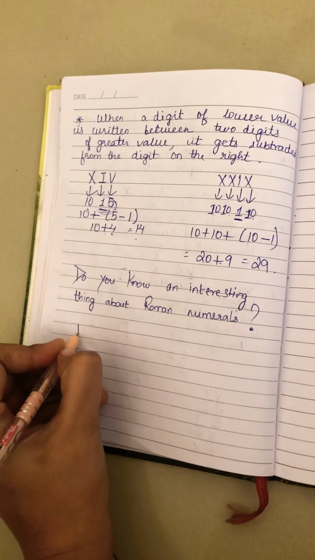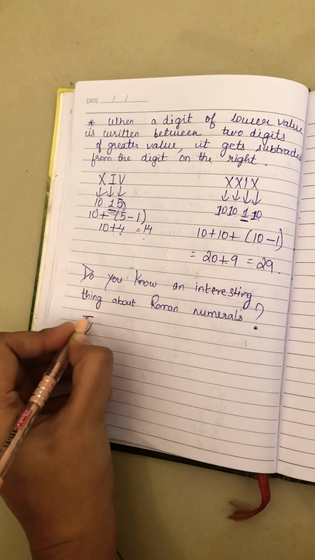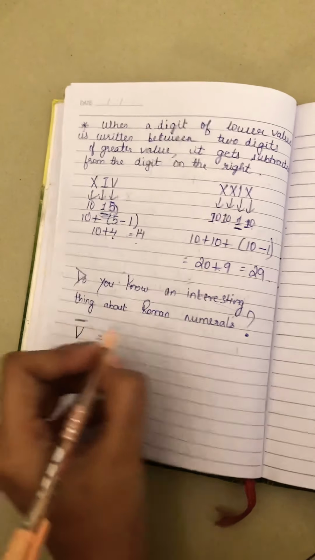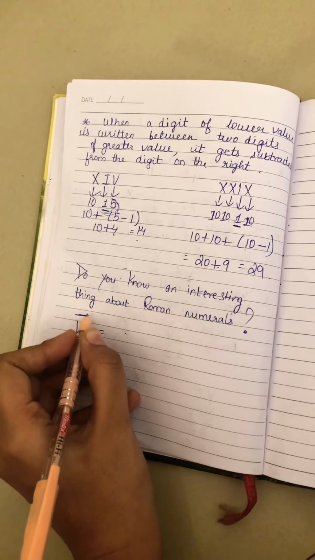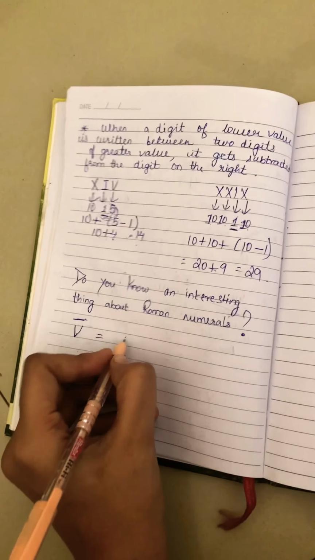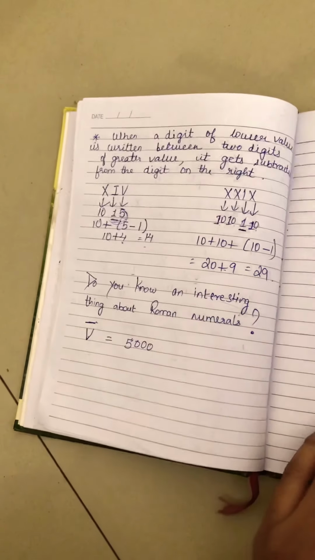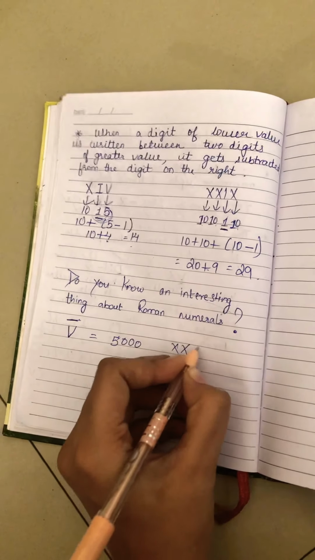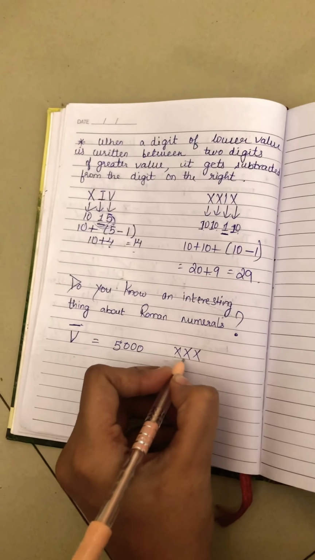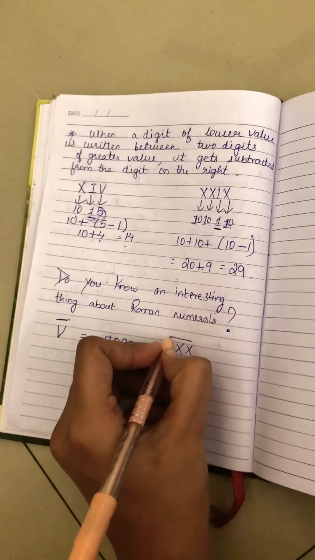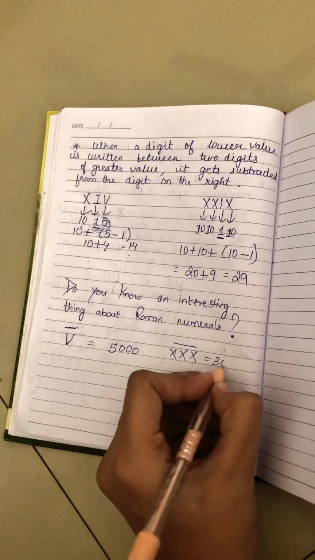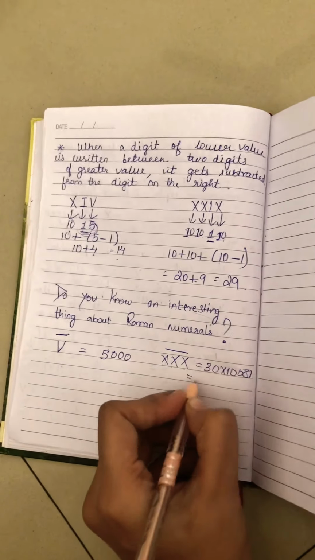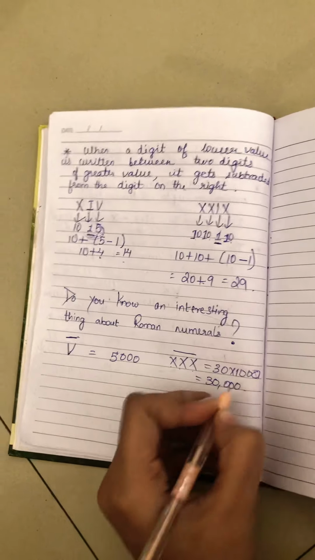Do you know an interesting thing about Roman numerals? If we put a bar above any digit, any symbol, then it is multiplied by 1000. For example, this is 5, and if I put a bar, then this is multiplied by 1000. 5 into 1000, that means this is 5000. See? Then if I keep this, how much is this? 10 plus 10, 20 plus 10, 30. And if I keep a bar here, it is 30, and it gets multiplied by 1000. So it becomes 30,000. See? Interesting or not?